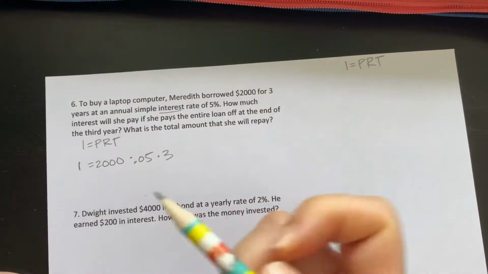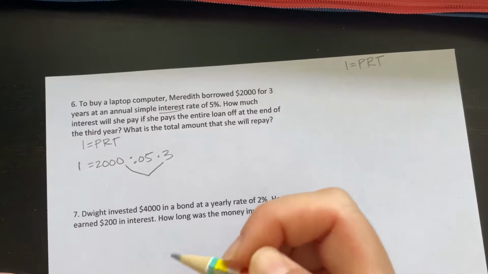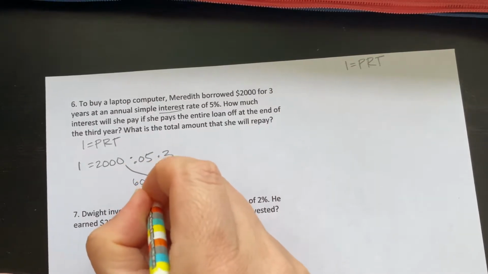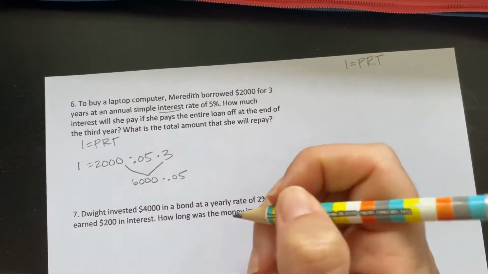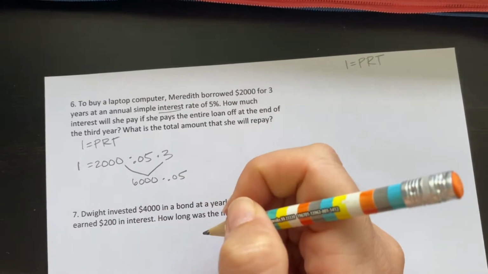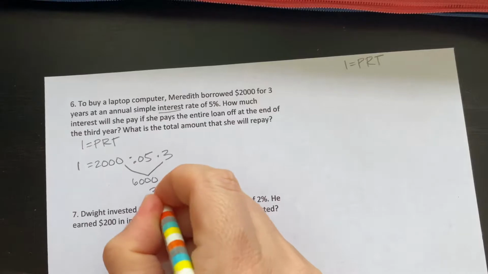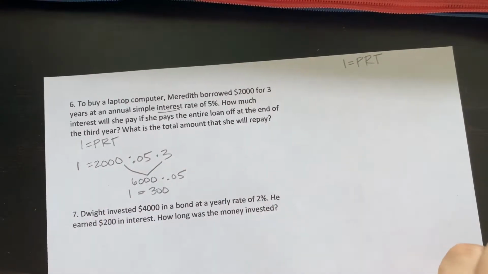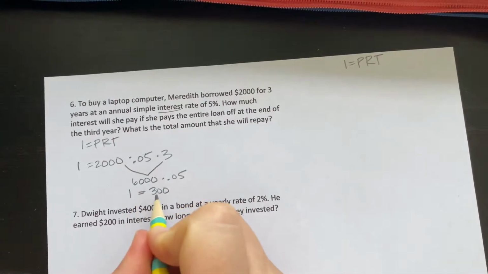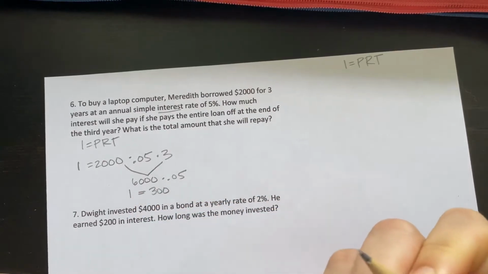So let's calculate the interest first. I'm going to do those two guys first. That would be 6,000 times 0.05, and 6,000 times 0.05 works out to be 300. So for this person, they are paying $300 in interest for their loan.